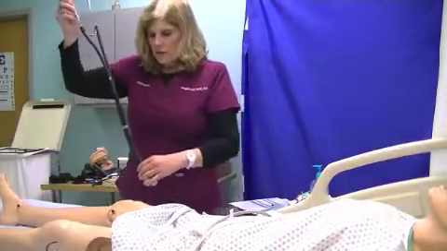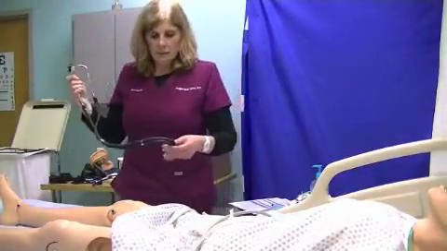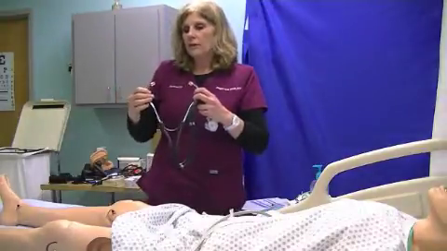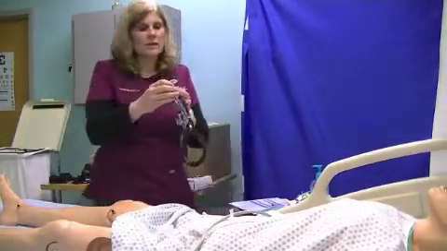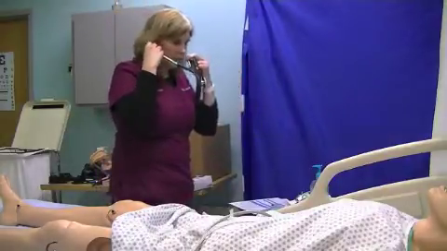You don't want your stethoscope too long, because if it's too long you might need to adjust it, because that causes it to be hard to hear. And also you're going to make sure that when you put these in the ears, they should be facing in towards your eardrum so you can listen.